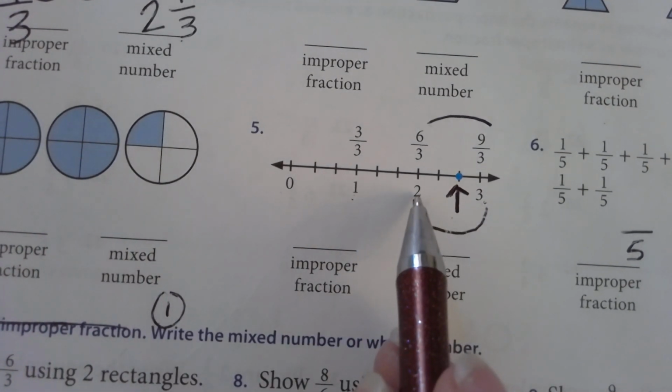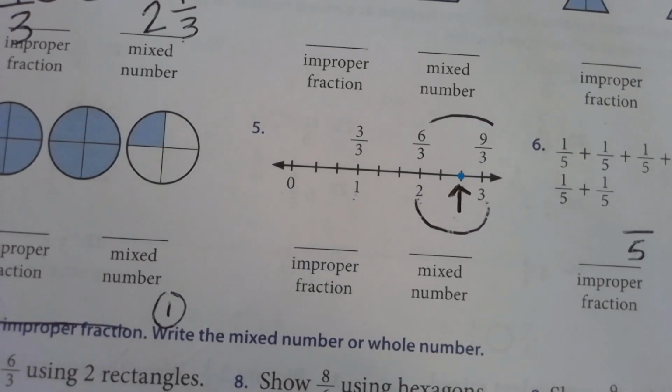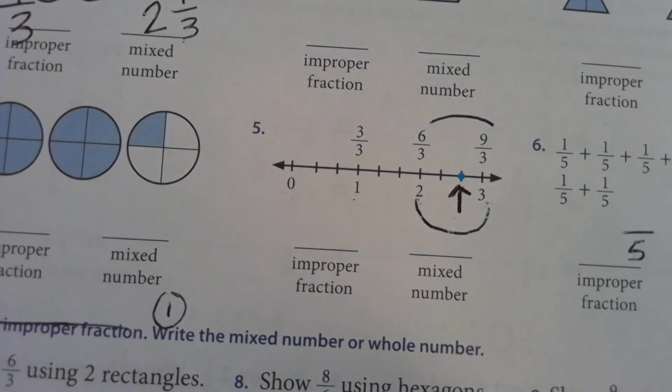So down here below are my whole numbers. So you can see that my diamond is between the 2 and the 3. So what is my whole number? Focus, focus. What is my whole number? 3. Nope, I'm in between 2 and 3.